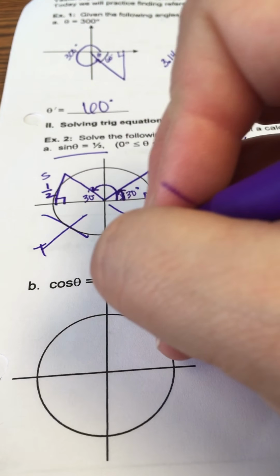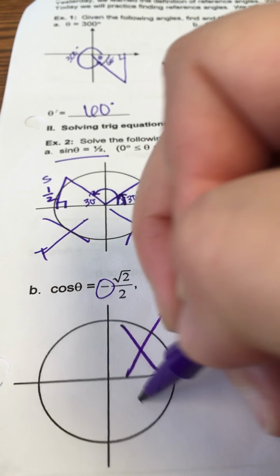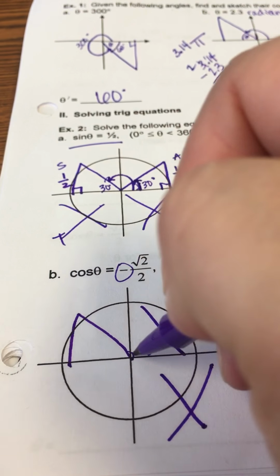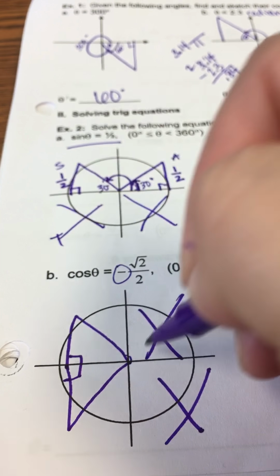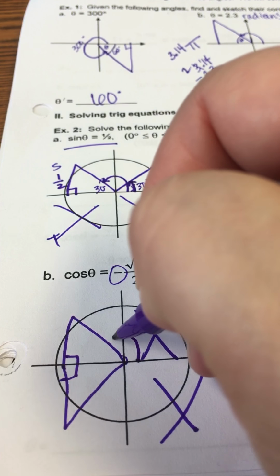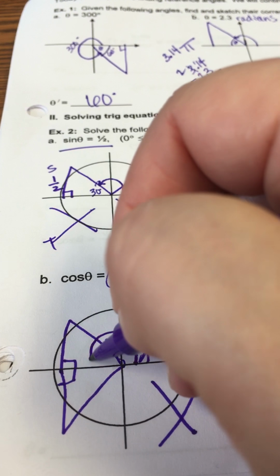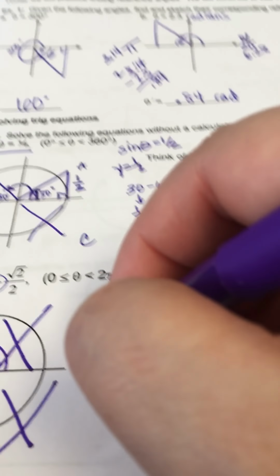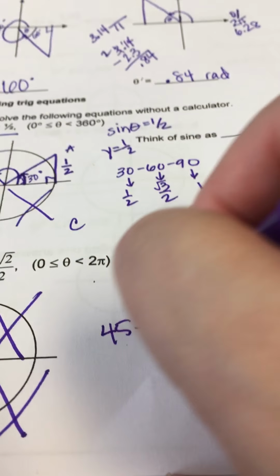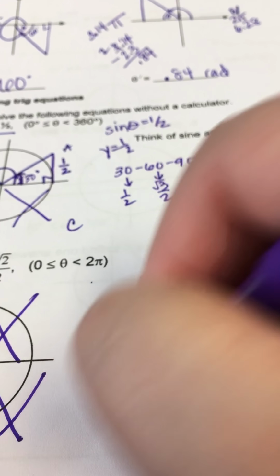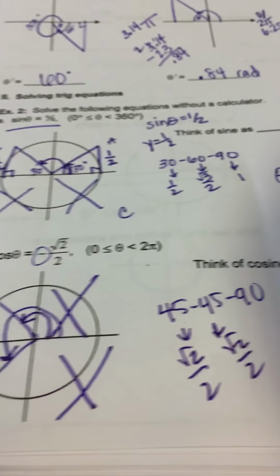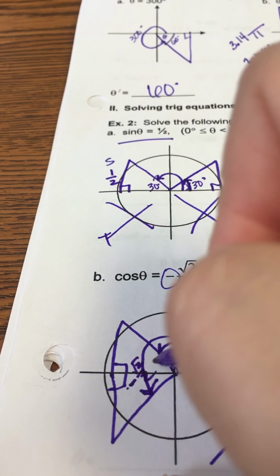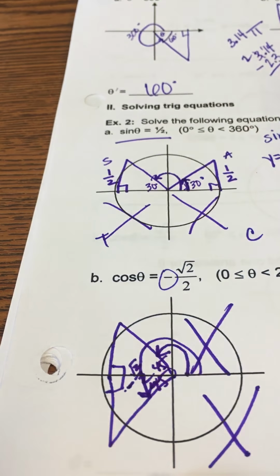All right, so cosine, we're looking for negative ones, so it can't be here and here. So the triangle I'm doing is right here, and the triangle I'm doing is right here. You always want to start from the 0 and get to the hypotenuse. So you're going to here, and then you're going to here. Like I just said, 45, 45, 90 is your root 2 over 2's. So cosine is negative root 2 over 2. That's the x, so this is a 45 and this is a 45.